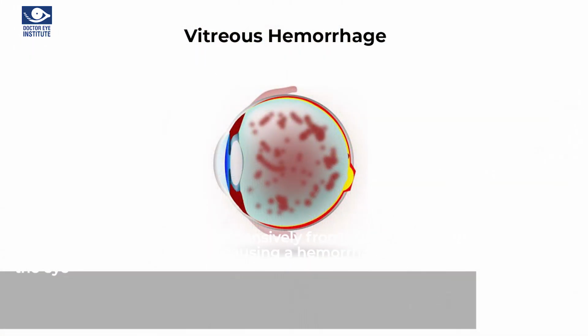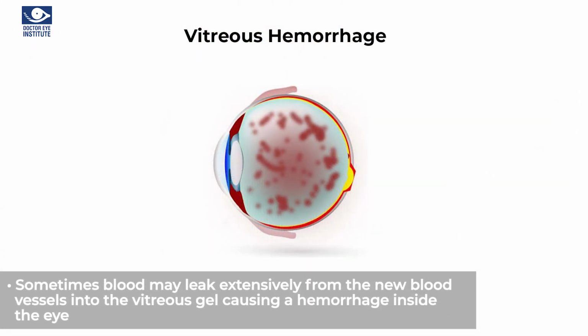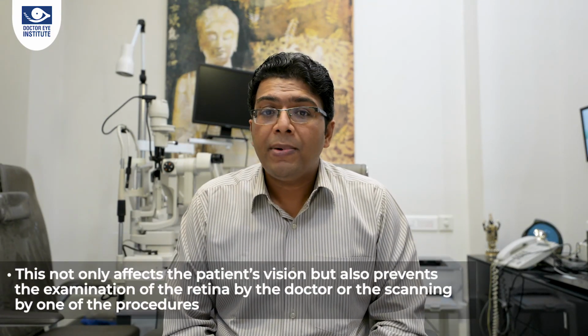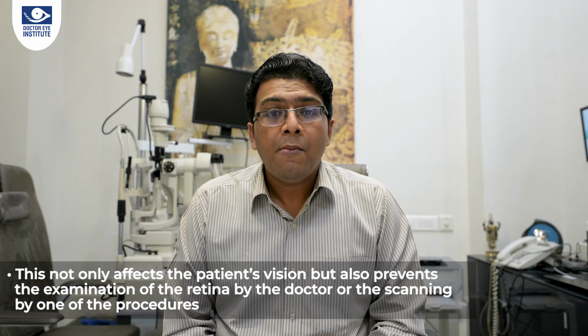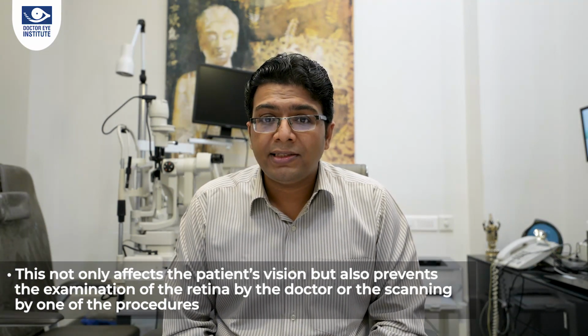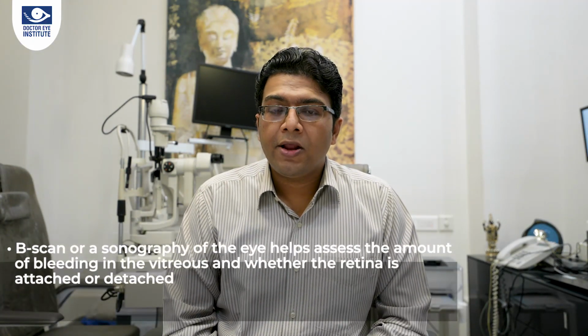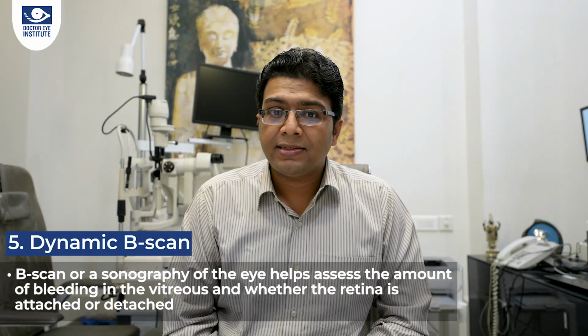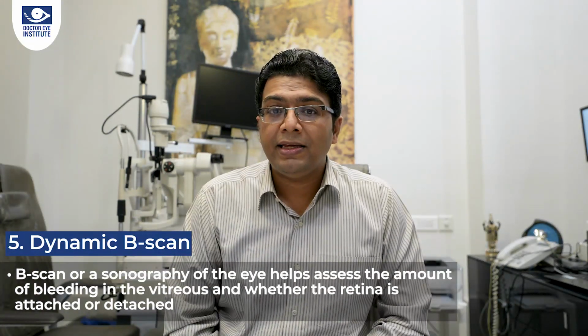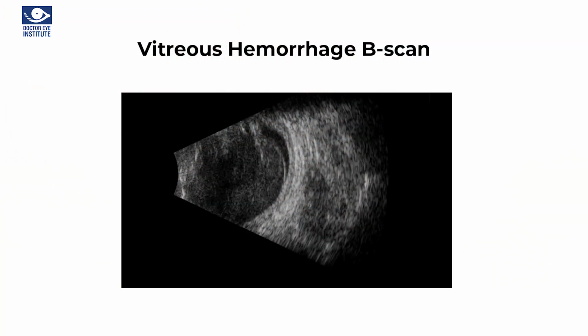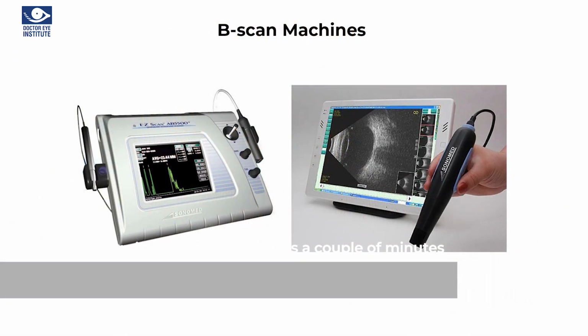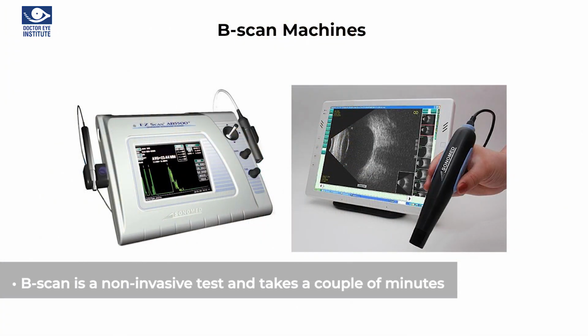Friends, in advanced diabetic retinopathy, blood may sometimes leak from the new blood vessels into the vitreous gel of the eye, causing a severe bleeding or hemorrhage inside the eye. This not only obscures the patient's vision but also prevents examination of the retina by the eye doctor or scanning of the retina by the OCT or the fluorescein angiography. In such cases, a B scan or a sonography of the eye helps to assess not only the extent of hemorrhage or bleeding inside the vitreous gel but also the status of the retina behind. The B scan is a non-invasive test and requires only a couple of minutes.